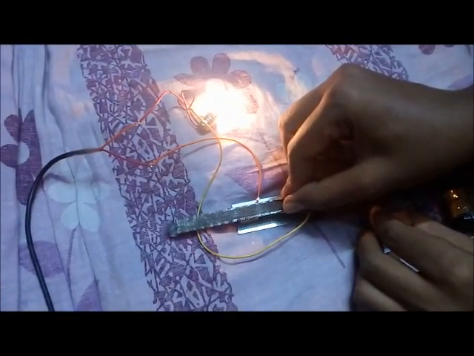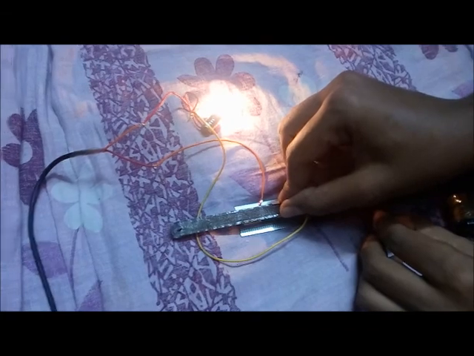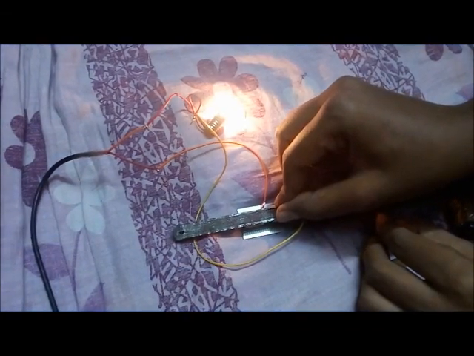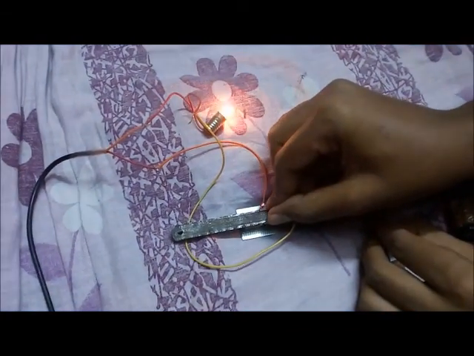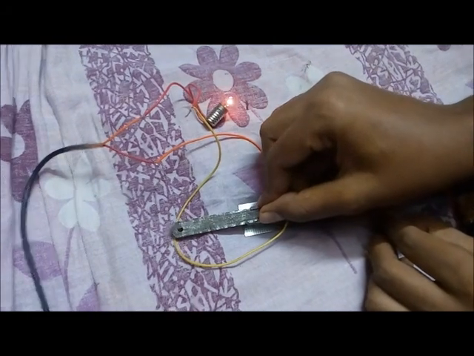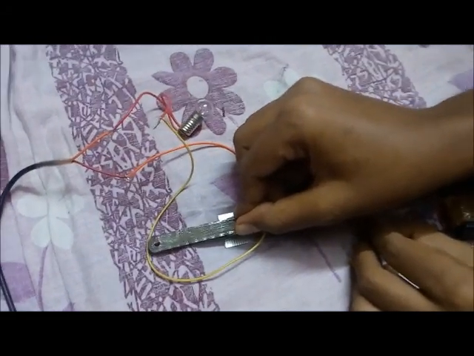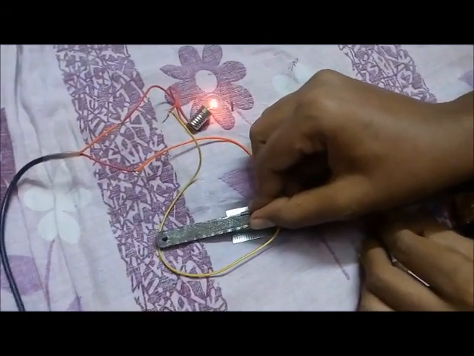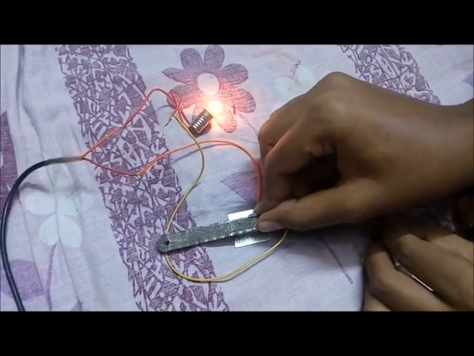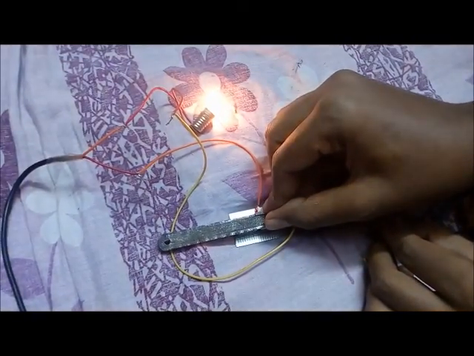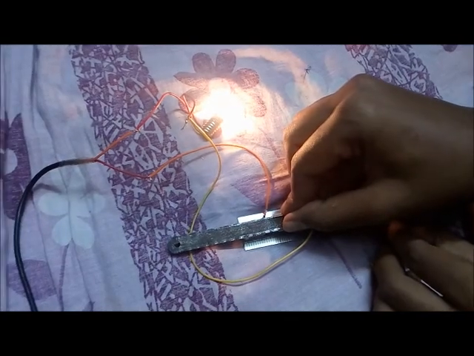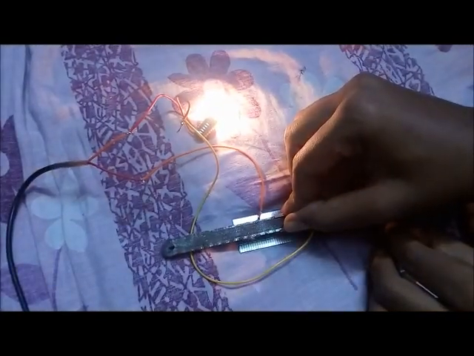You can see that as I am sliding up, the brightness is getting reduced. See, the brightness is getting reduced. And now if I am sliding downward, then the brightness of the bulb is getting high. So in this way we can control the brightness of a bulb.